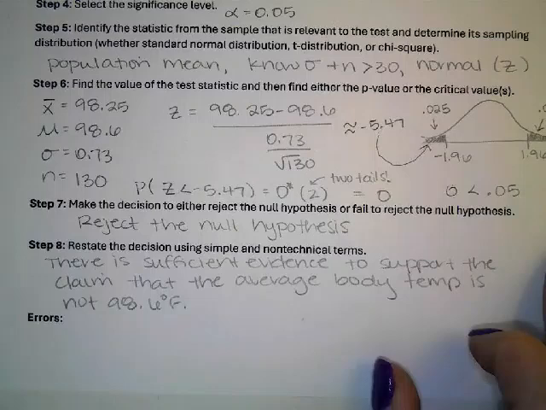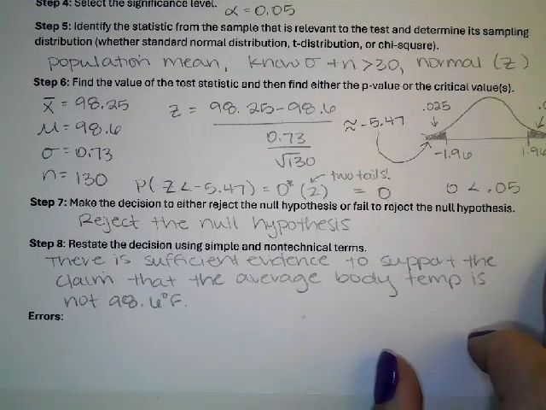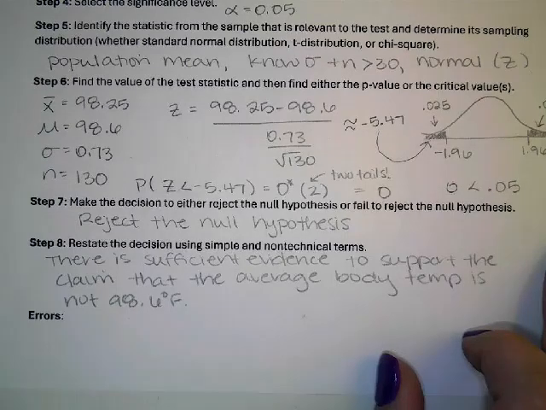Okay, so one thing I want you guys to notice is that as we are writing our conclusions here, our conclusions have not really been in the affirmative. We've said we reject the null hypothesis, we fail to reject the null hypothesis, there's sufficient evidence to support the claim that the average body temperature is not something, but we don't say definitively that the average body temperature is 98.6. So hypothesis testing is a little bit more about what you don't know as opposed to what you can accept to be true. It's about what you can prove to be false, if that makes sense.